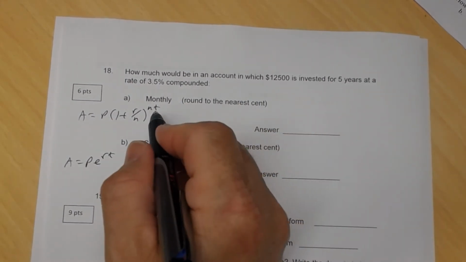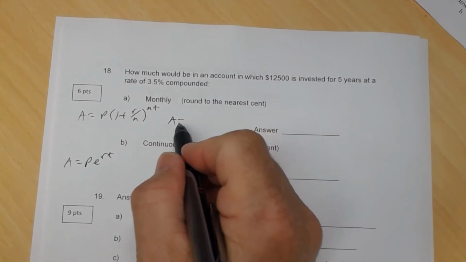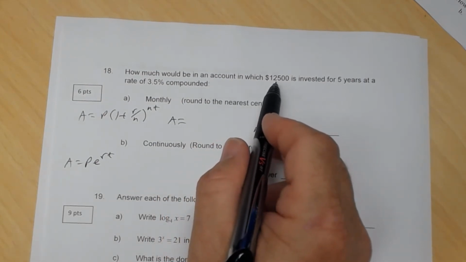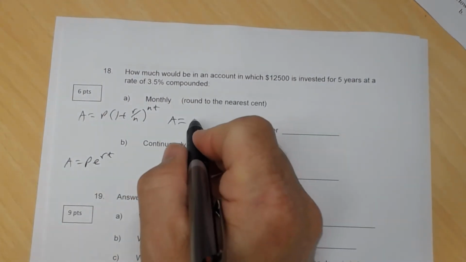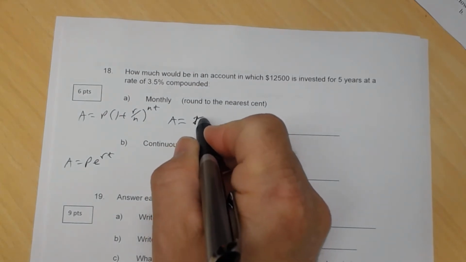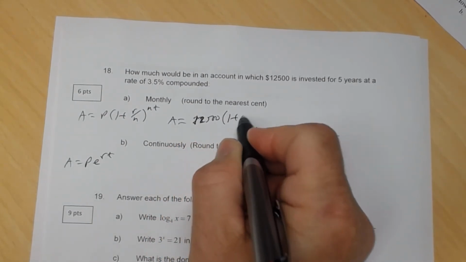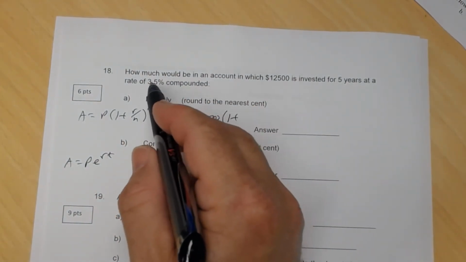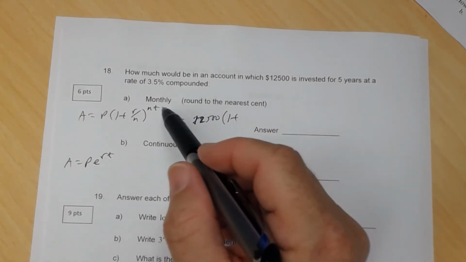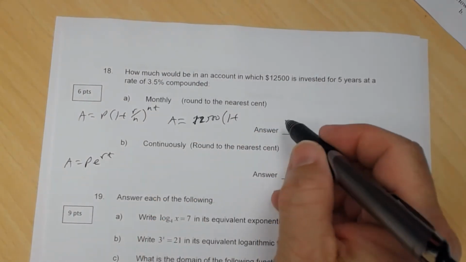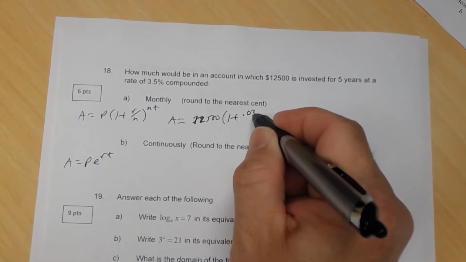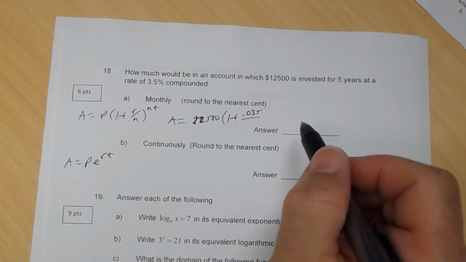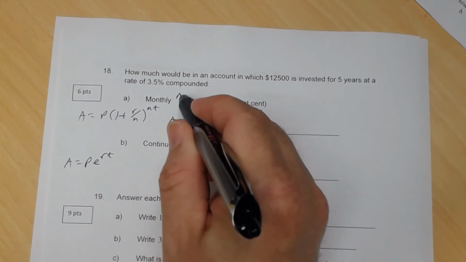So you're going to plug in these values. Remember, the 12,500 is your initial amount. So how much would be in an account in which you initially invested $12,500? You're going to say 12,500 times (1 plus r). R is 3.5%. Now be careful, don't put 3.5. You must write 3.5% as a decimal. To change a percent to a decimal, you move the decimal point 2 places to the left. So this is 0.035 divided by n. N is the number of times it's being compounded per year. Since it's monthly, n has to equal 12.